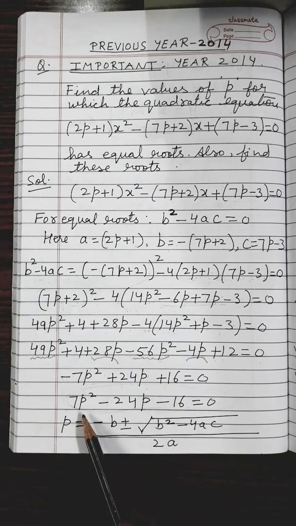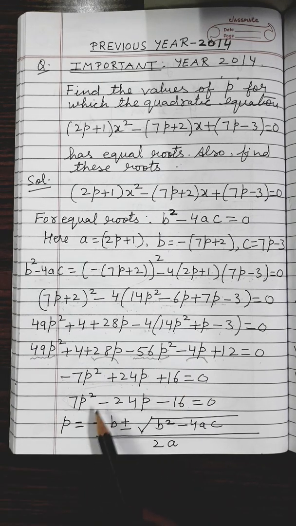So what you notice in this equation is that it is a quadratic equation in standard form. If you compare with the standard form ax², now the variable x is being replaced by p here, right? So 7p² − 24p − 16 = 0 is representing a quadratic equation. So with the help of the quadratic formula, I will try to find the value of p. What is the quadratic formula? p equals −b ± square root of b² − 4ac upon 2a.